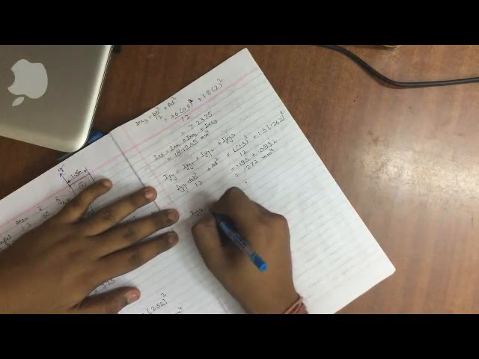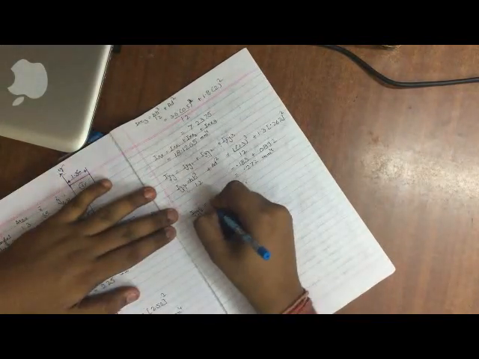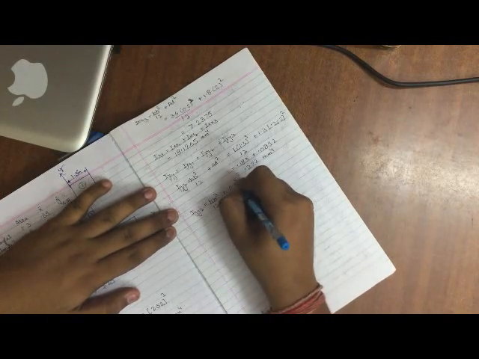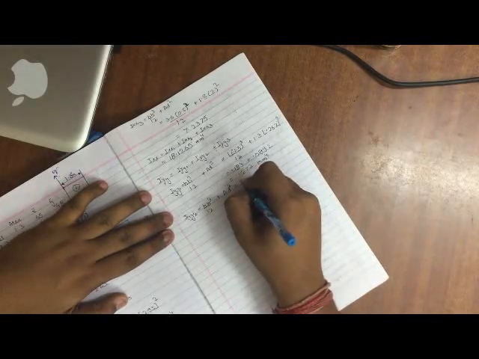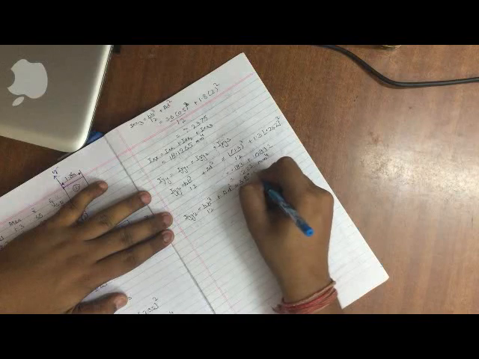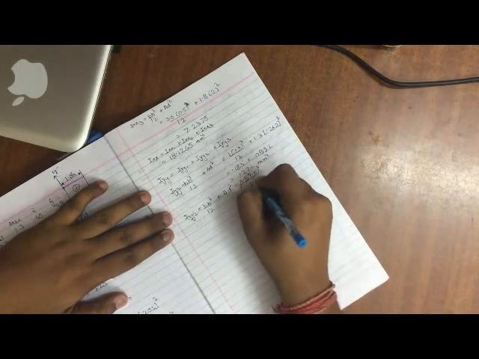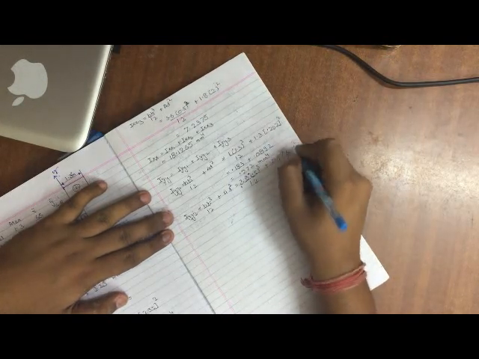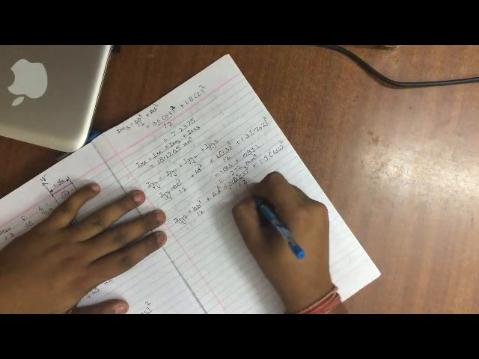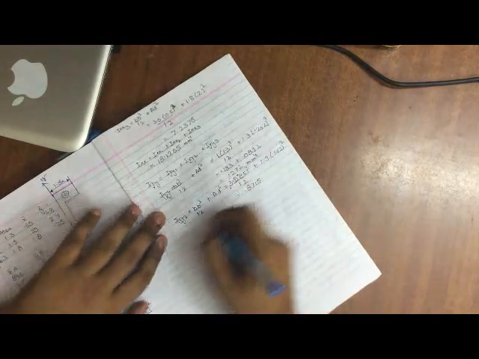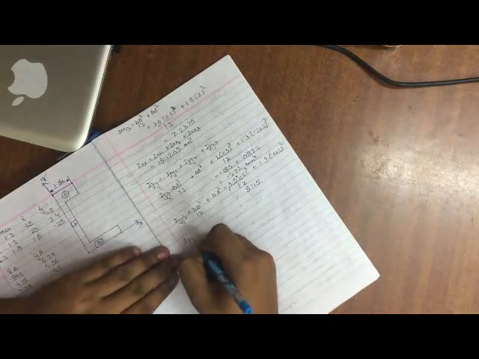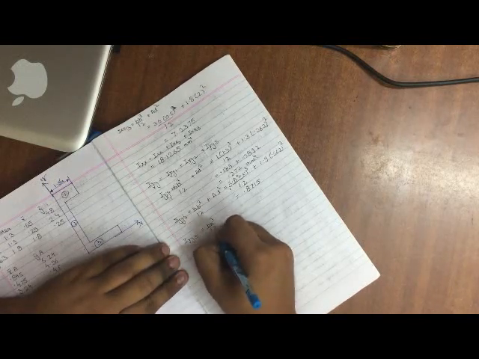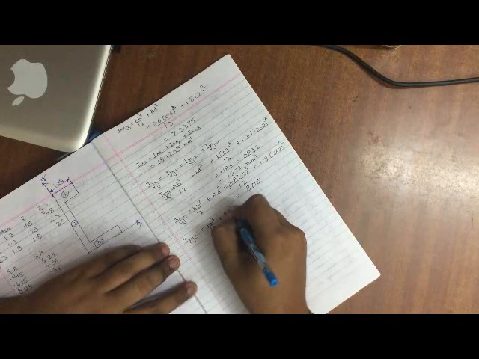For Iyy2, hb cube by 12 plus Ad square. It will come 3.8 into 0.5 cube by 12 plus 1.9 into 0.662 whole square. So we get 0.8715. For rectangle 3, about y, moment of inertia, hb cube by 12 plus Ad square.